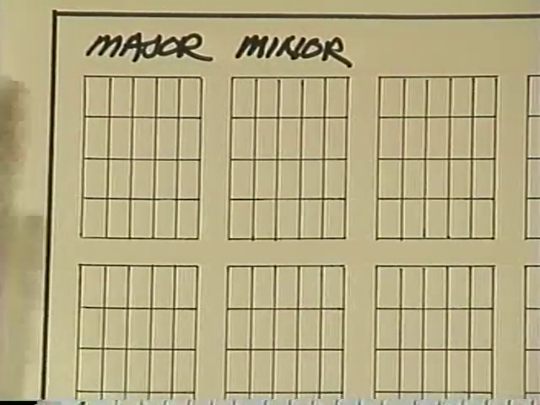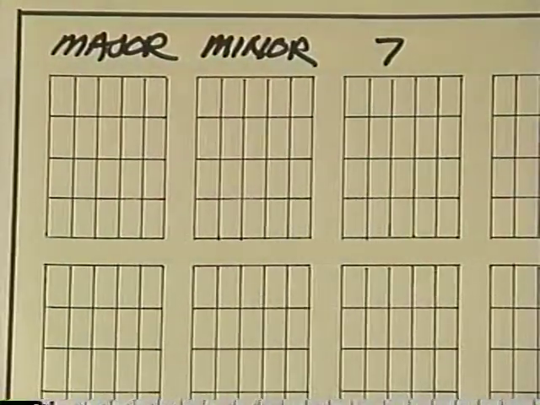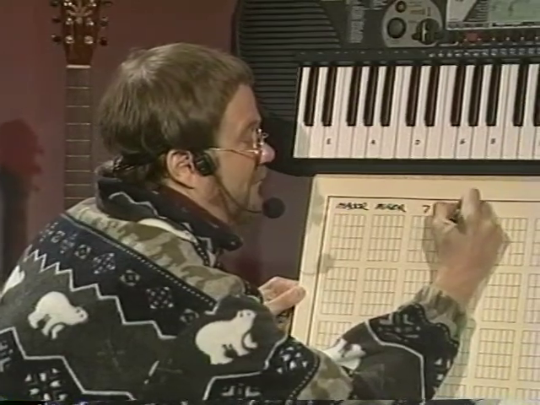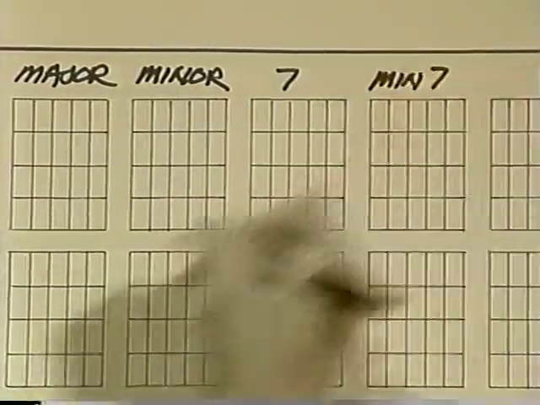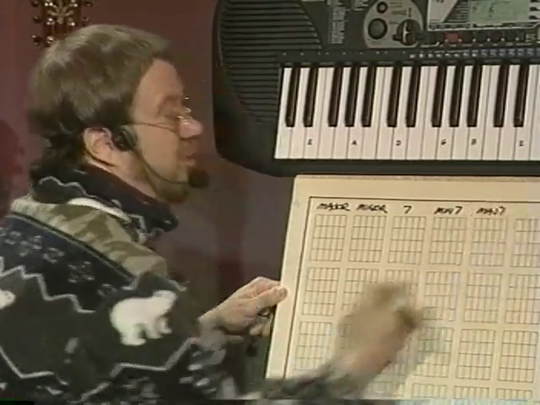From here on, you might come up with your own terms. You might not necessarily agree with mine, but I think 7 chords sound kind of bluesy, and possibly that's because there's a lot of 7 chords in blues music. We're also going to be looking at minor 7 chords and major 7 chords.